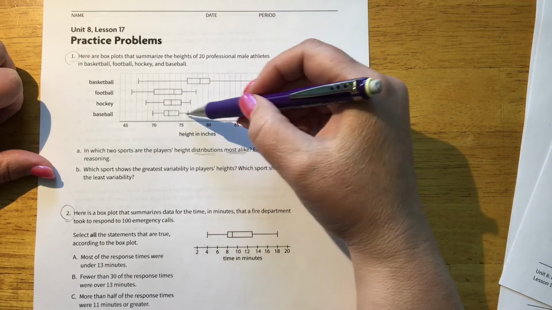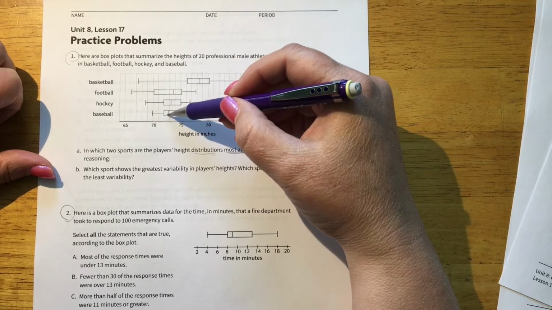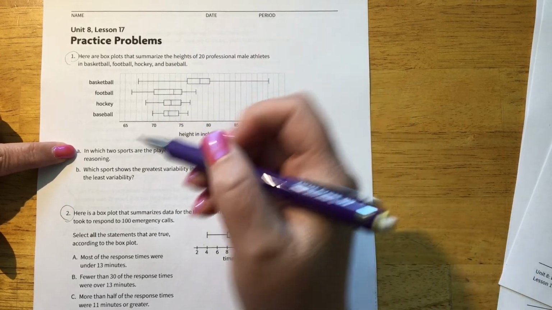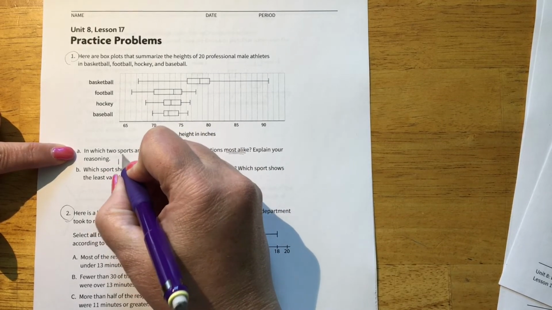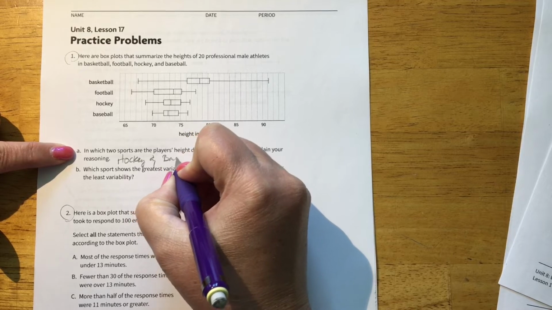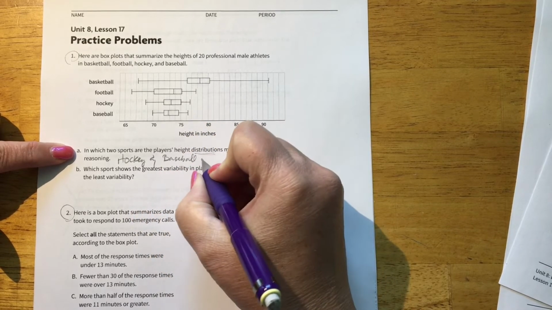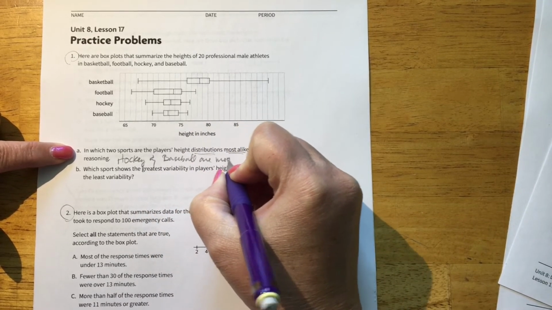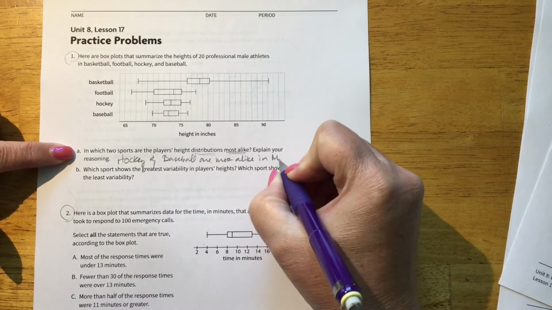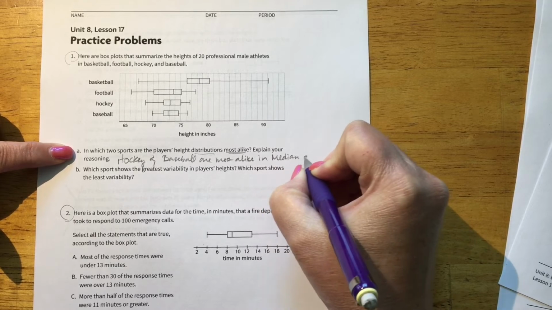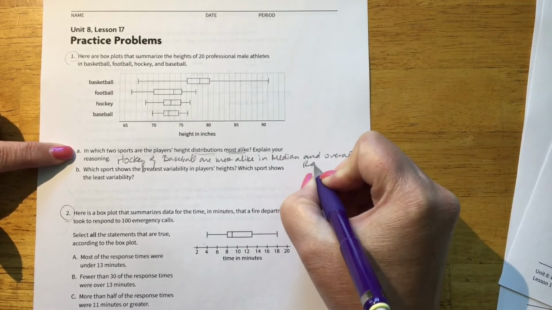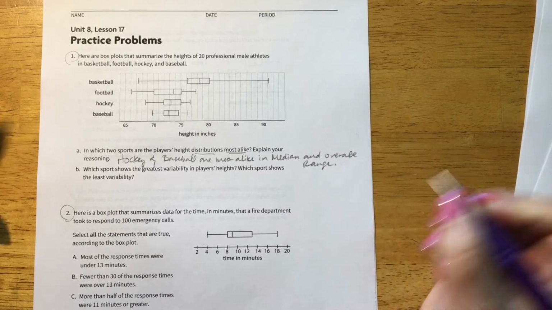So putting those two ideas together, I think hockey and baseball are the most alike for problem part A. Okay, so I'm going to say hockey and baseball are most alike in median and overall range. Okay?